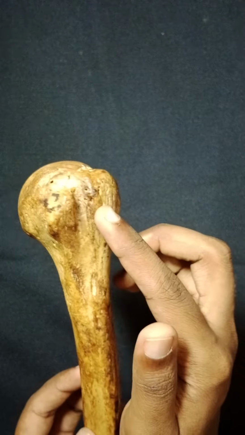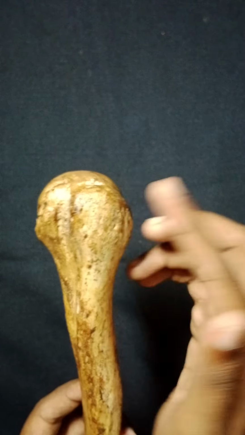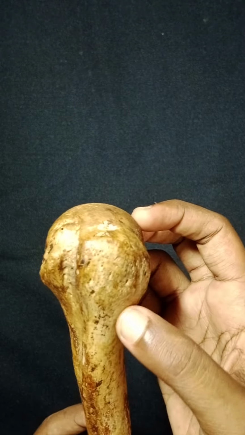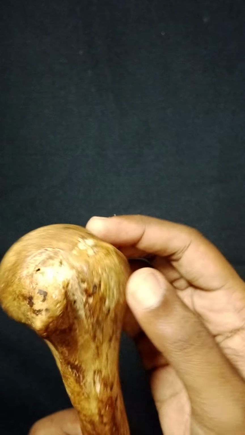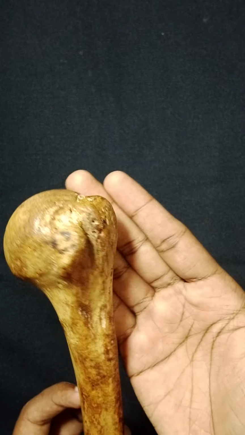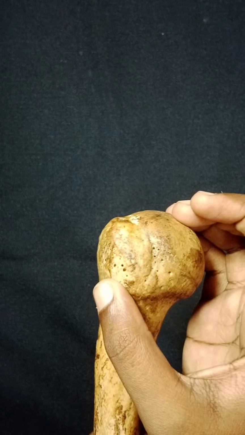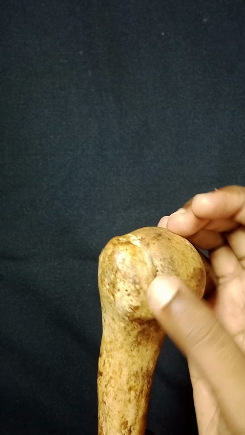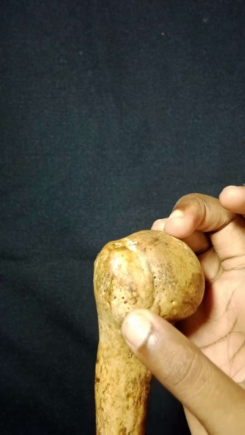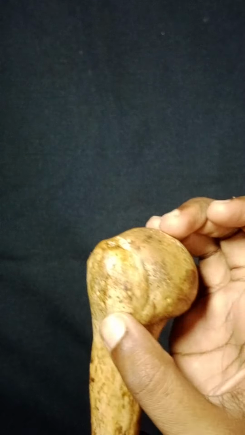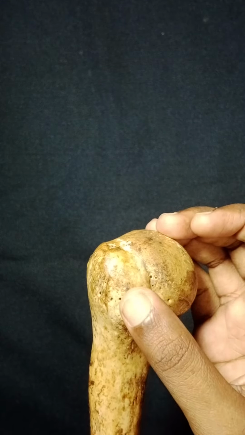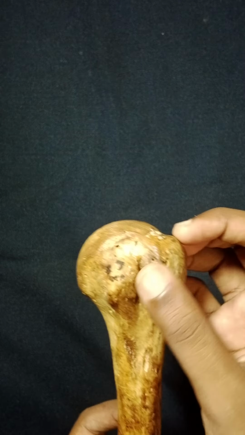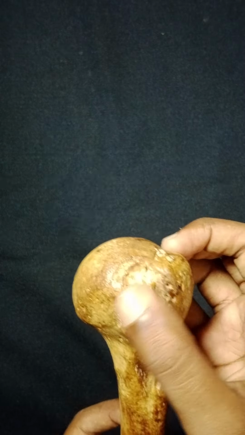So it is seen laterally and it is the largest tubercle, and its importance is that in its posterior aspect, we know that it is lateral and it is posterior, there are three impressions, the upper, middle and lower impressions, and these are the muscle attachments. We will be discussing it in another video. And the next feature is the lesser tubercle.